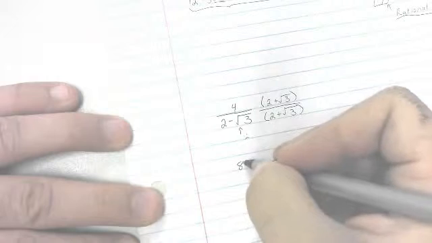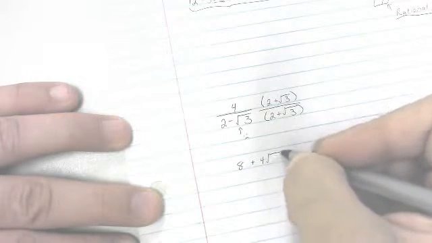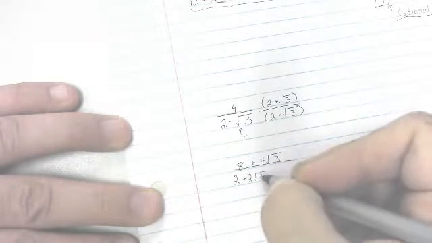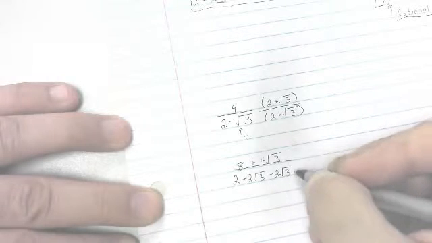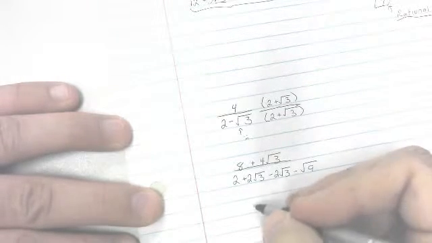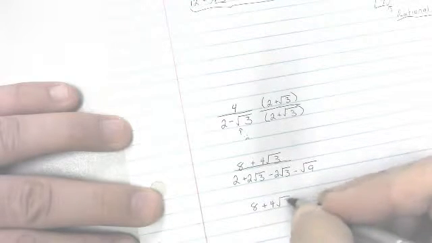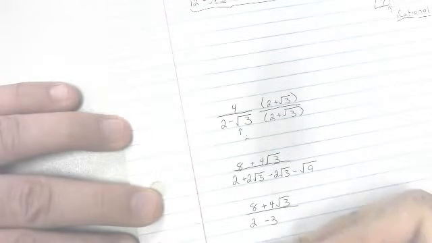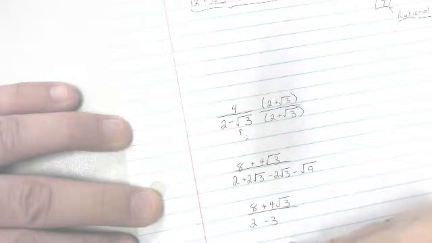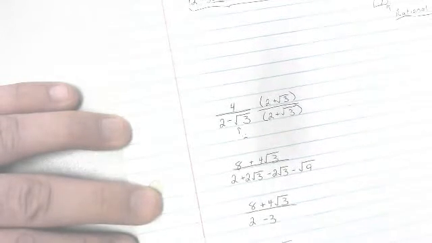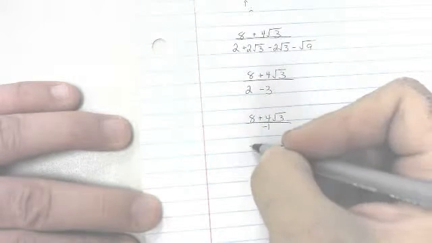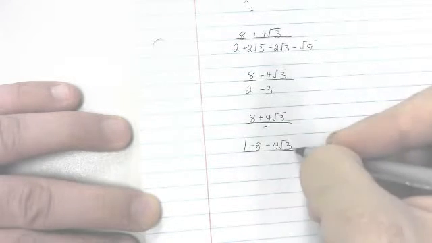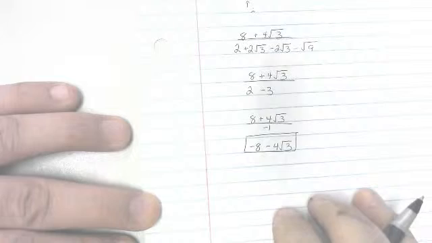So in the numerator, I'm going to distribute: 8 plus 4 radical 3. In the denominator, I'll get 4 plus 2 radical 3 minus 2 radical 3 minus the square root of 9, which gives us 8 plus 4 square roots of 3 over 4 minus 9... which gives us 8 plus 4 square roots of 3 over negative 1. Well, if I'm dividing everything by negative 1, I can just change all of the signs and make it negative 8 minus 4 square roots of 3. So that is a way that I could write that expression.